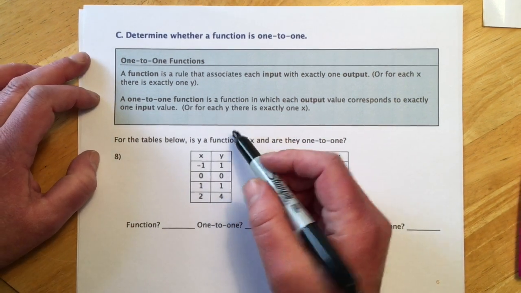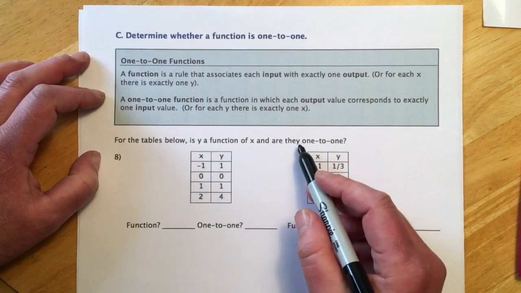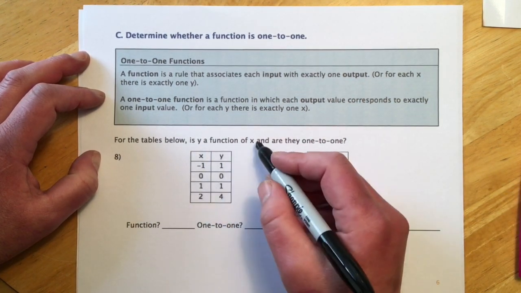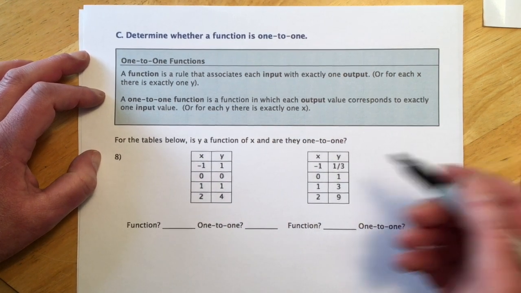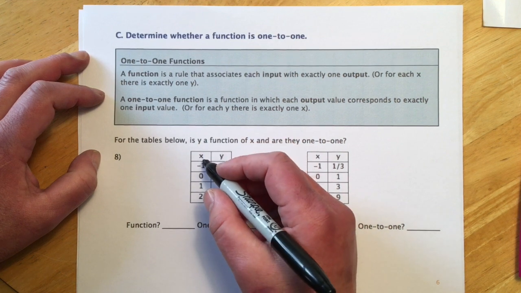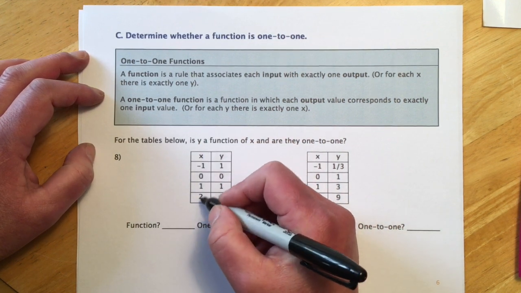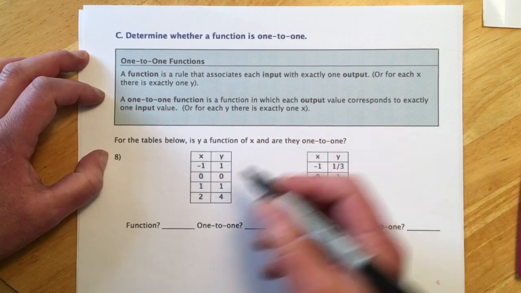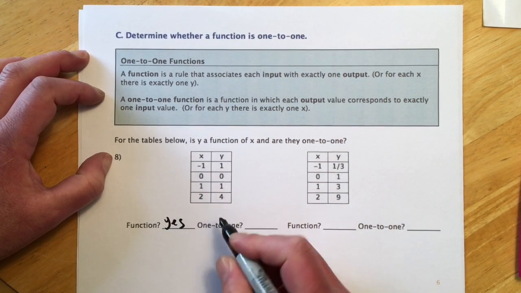function. So looking at this, for the tables below, is y a function of x, and are they one-to-one? So is y a function of x, is it a function? And if it is, is it a one-to-one function? So we look down the column of x's, there's no repeats, so for each x, there's an independent y value, right? So we would say, yes, it's a function.